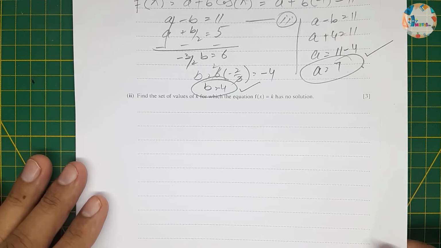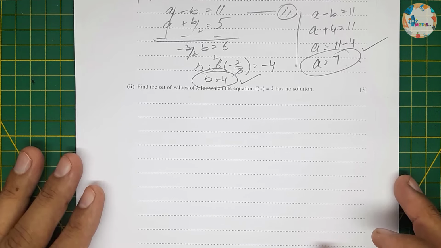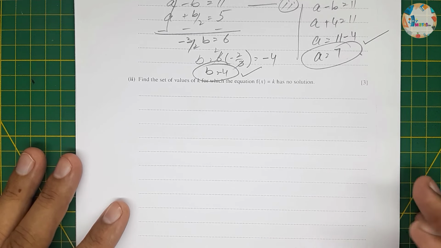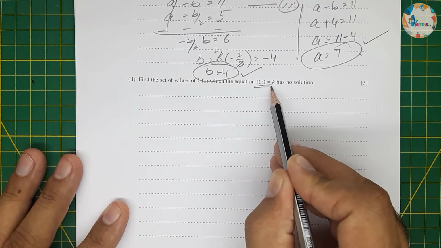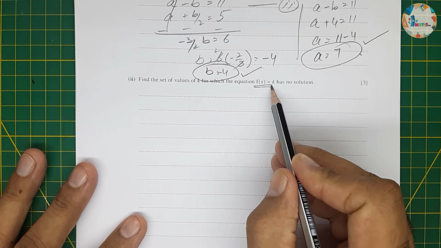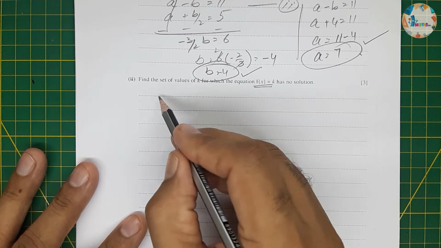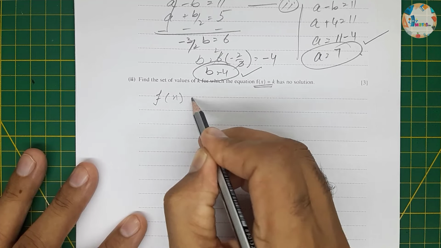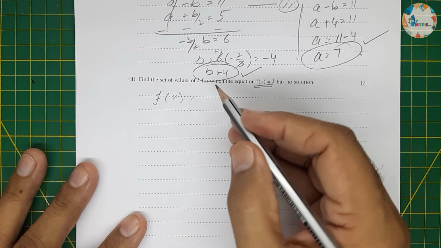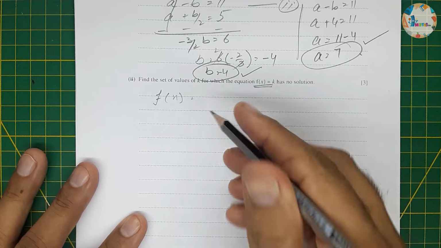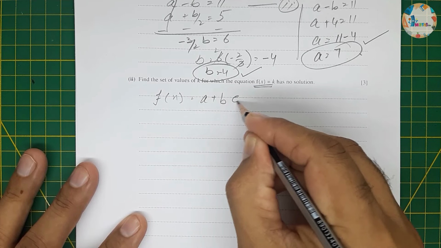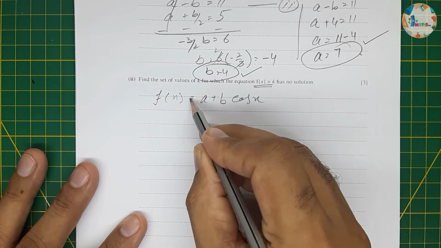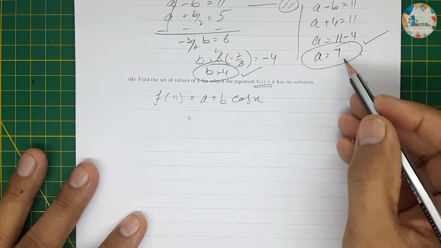Now the second part, it's saying find the set of values of k for which the equation f of x is equal to k has no solutions. So we know f of x is equal to a plus b cos x, and we found the a value as 7.